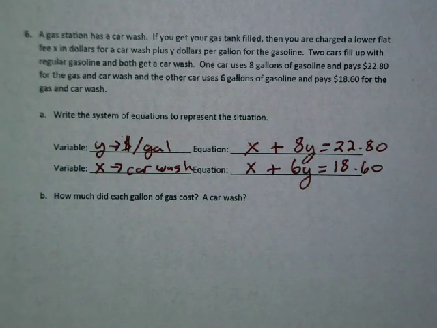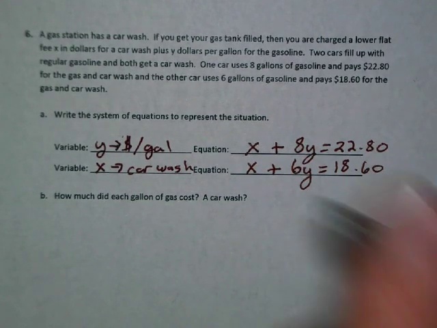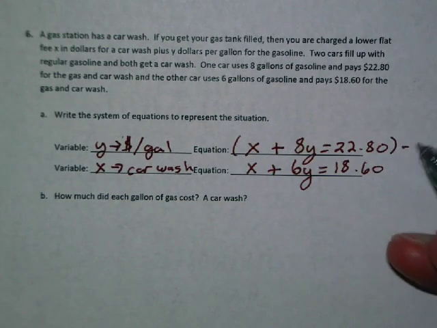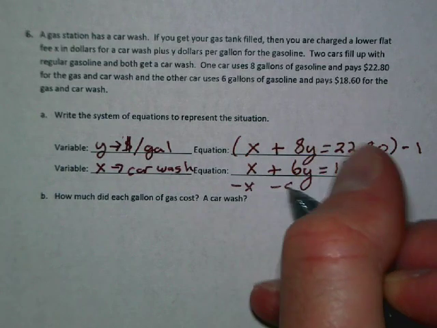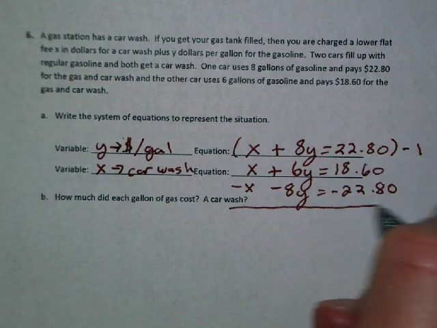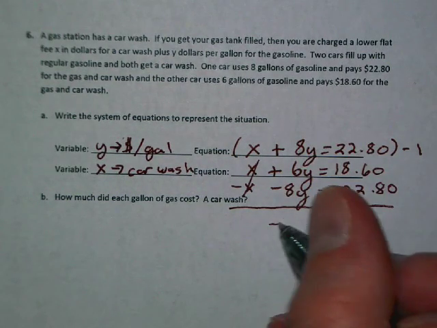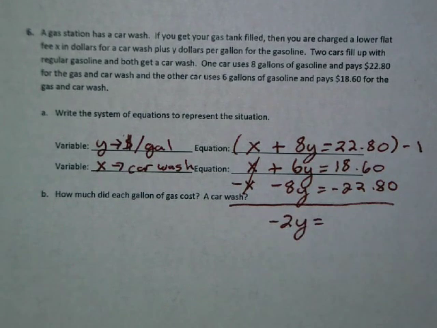Now that sets up perfectly for elimination. The problem is it's not simple elimination, so we're going to get a little ahead of what we looked at today and kind of give you a preview of what we're going to do the next day with elimination. We need to make it where it's simple elimination. Well, these are both x. We would need one of them to be negative x. So if we just multiply one of the equations by negative 1, that becomes negative x minus 8y equals negative 22.80. Now it sets up perfect for elimination. Your x's cancel. 6y and negative 8y give me negative 2y.